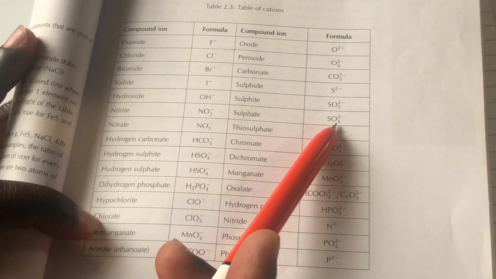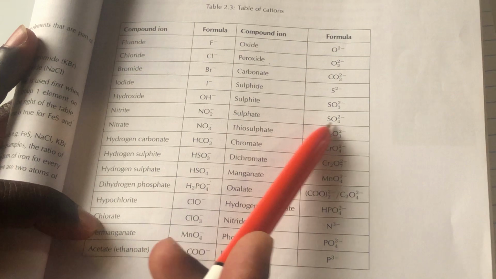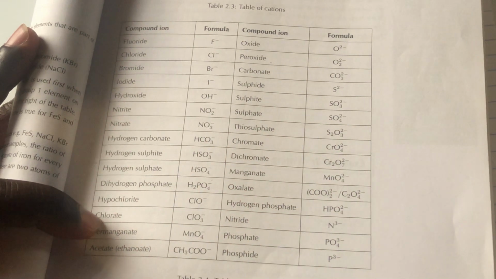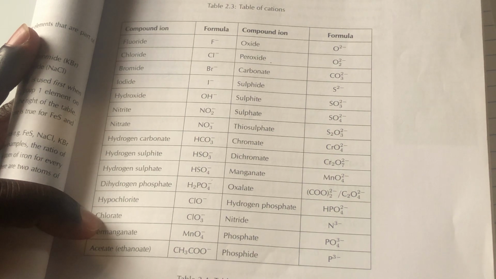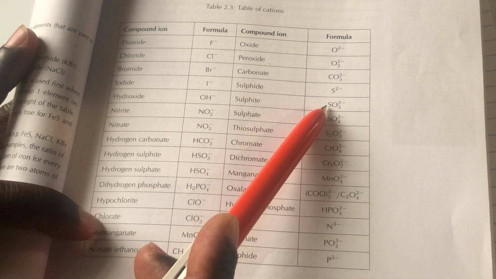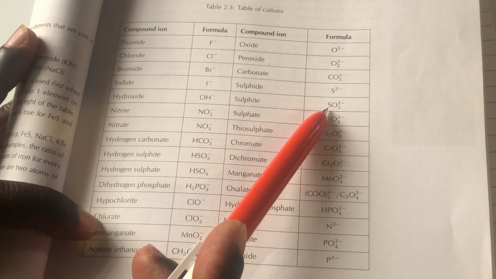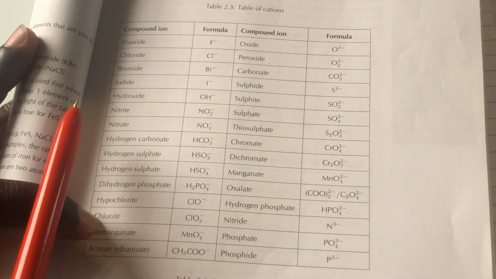If we make use of this anion, we can calculate the oxidation number of S, because we know the one for oxygen.